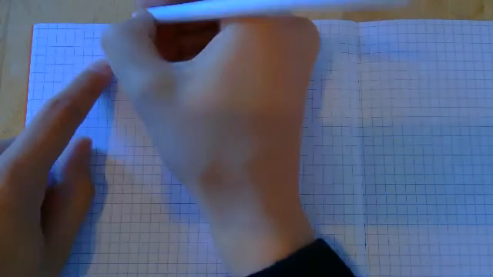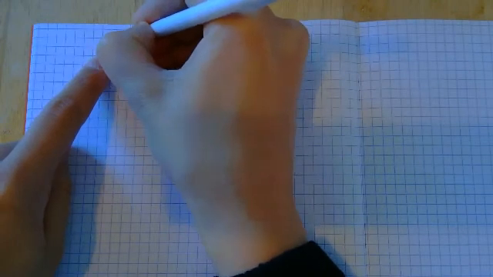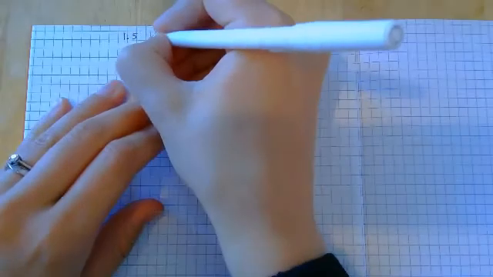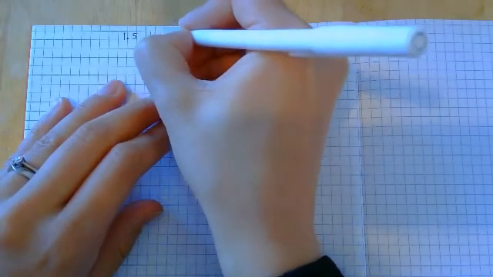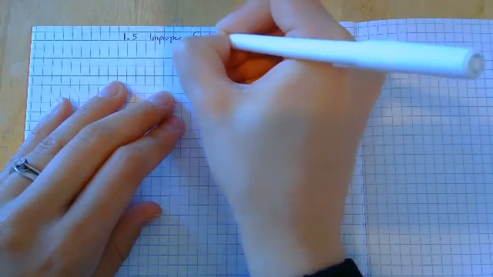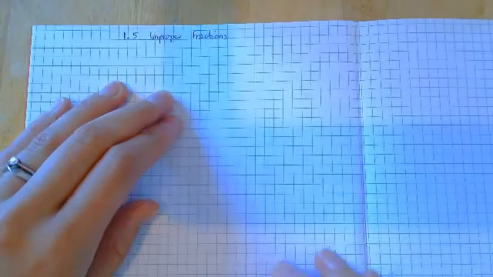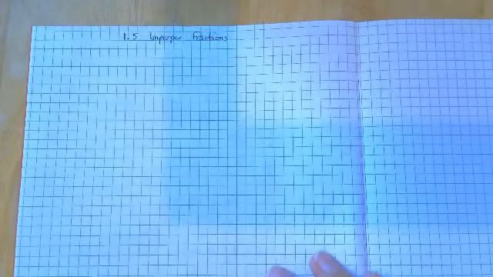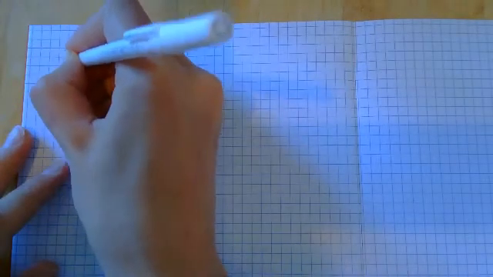We're going to continue with partial fractions this week, focusing on, I think, what is section 1.5, which we're just going to refer to as improper fractions.